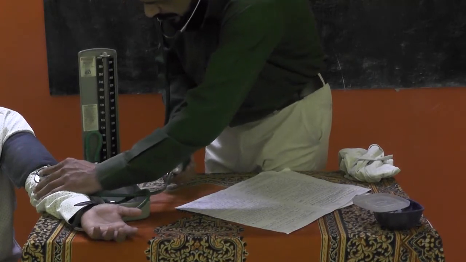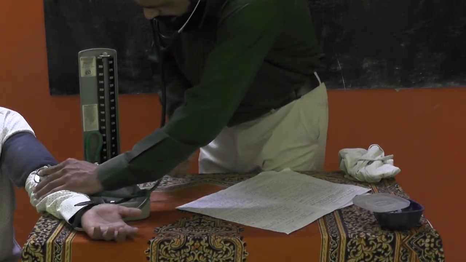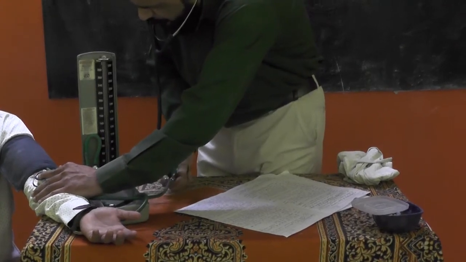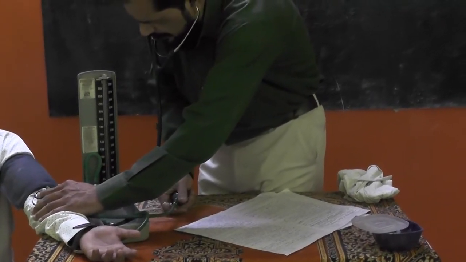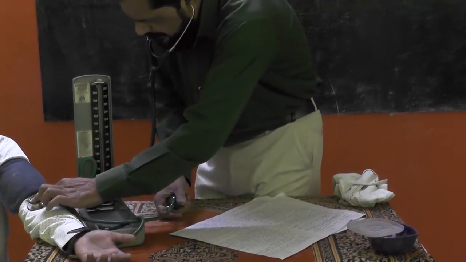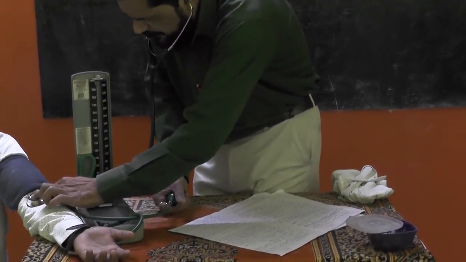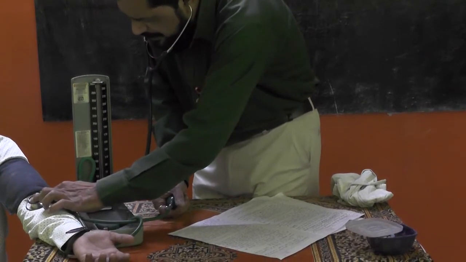Now once again here I am going to repeat. Once again here I have pumped the air, due to which the brachial artery is blocked completely. There is no flow of blood, so I can't listen any sound.